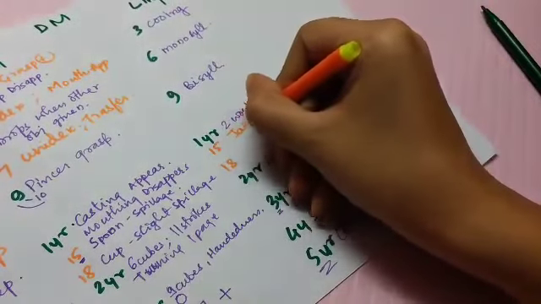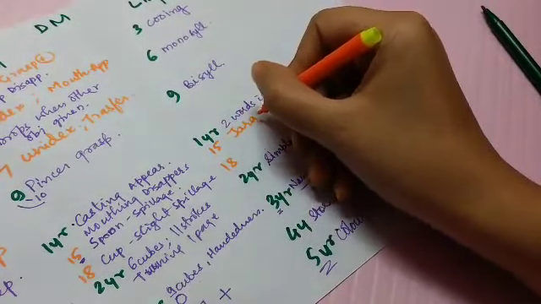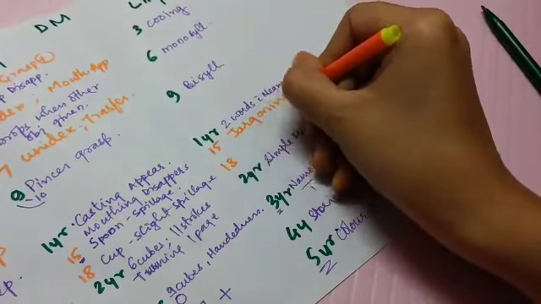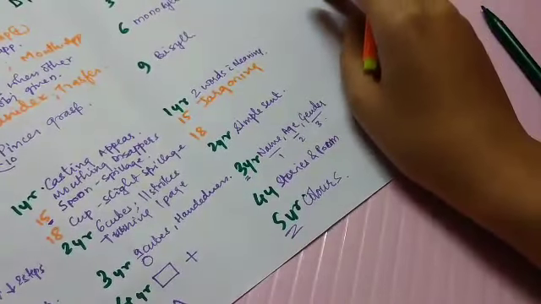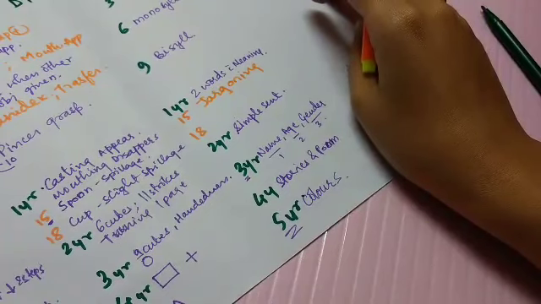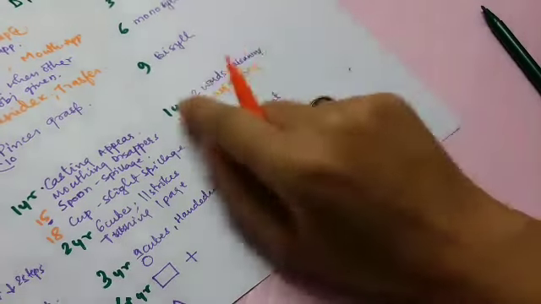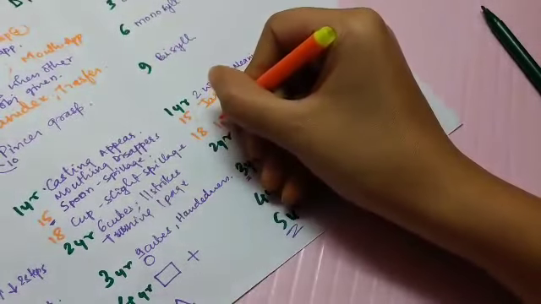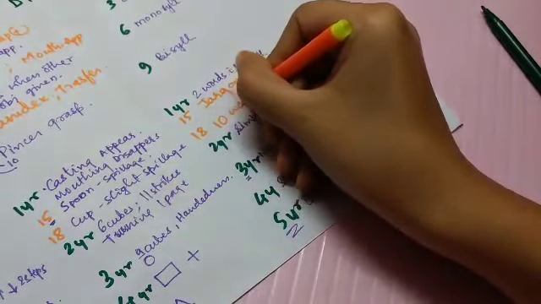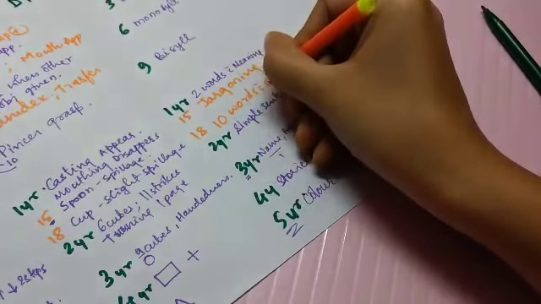So at 15 months the child starts jargoning, and at 18 months it learns a lot of words. So from 2 words at 1 year, at 18 months the child starts saying 10 words with meaning.